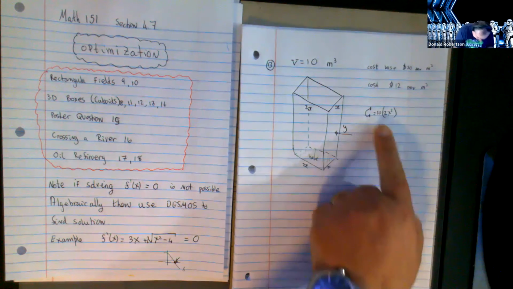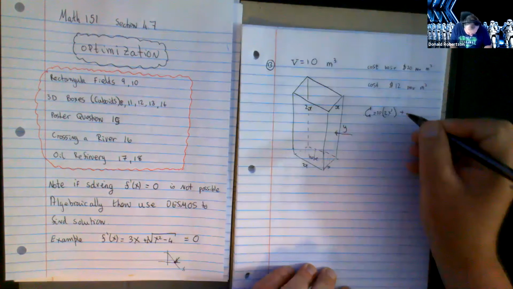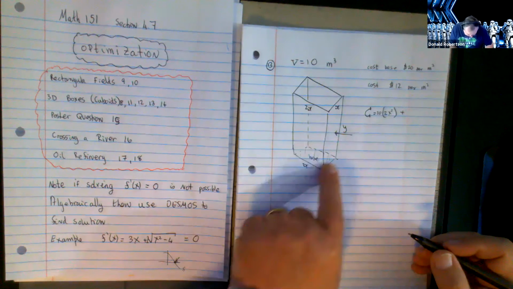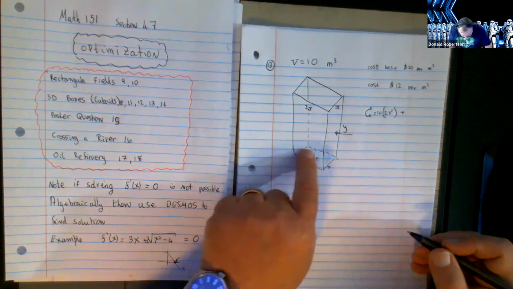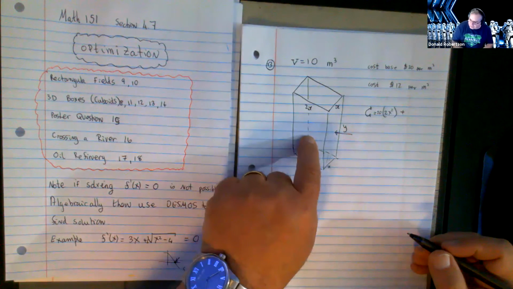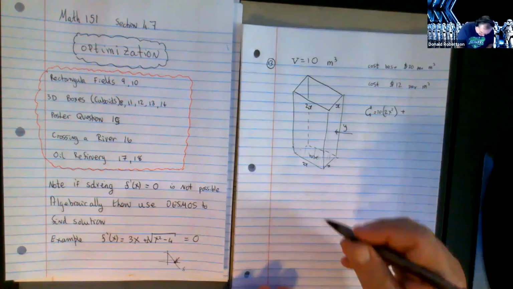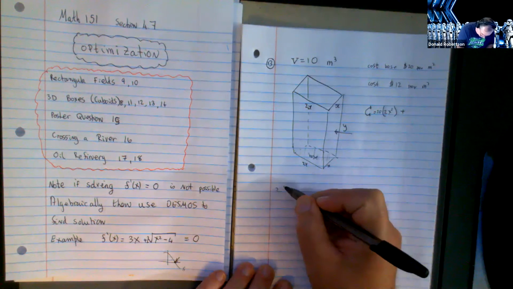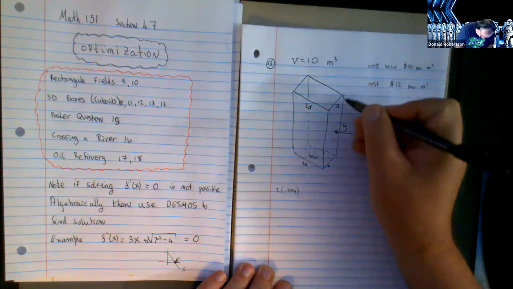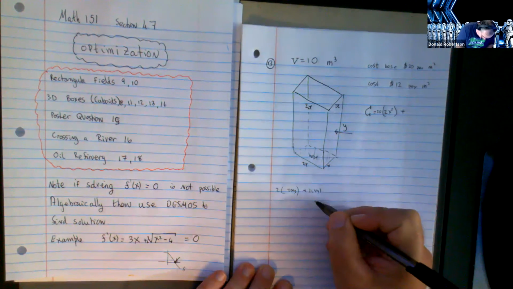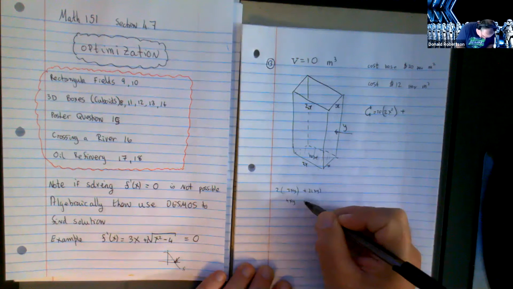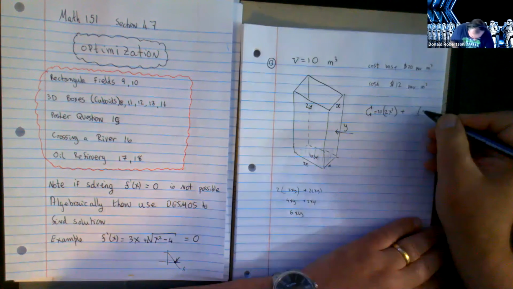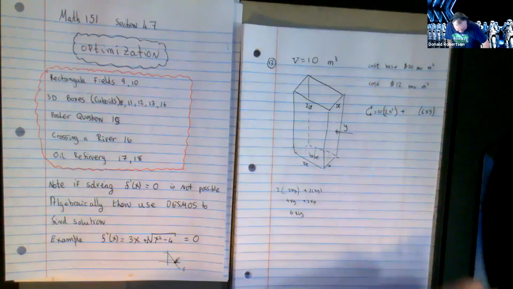Now I'm going to add to that the 4 side panels. Would you agree that the side panels are x times y and 2x times y and x times y and another 2x times y? Can you see that the 4 panels are not all the same size? The bigger ones are 2xy's, and there's 2 of them. And the smaller ones are just xy, and there's 2 of them. So that gets me 4xy plus 2xy, which is 6xy. So 6xy is the area of the 4 panels added up.